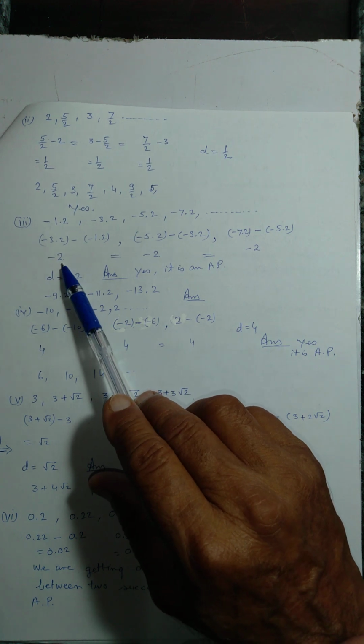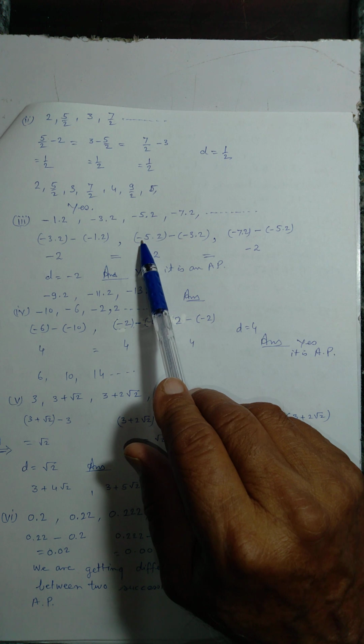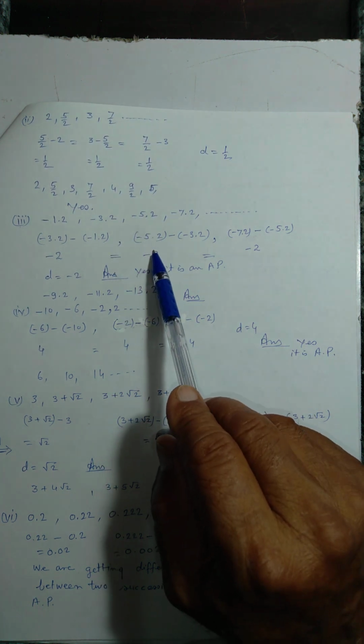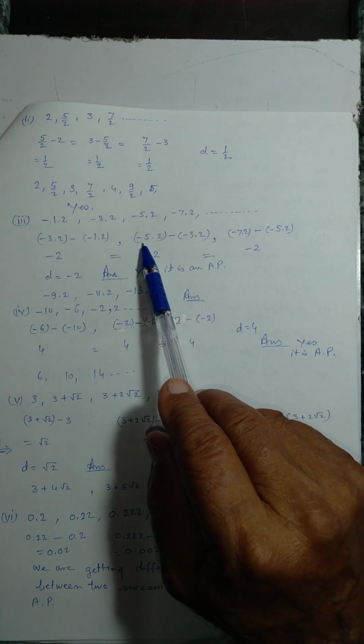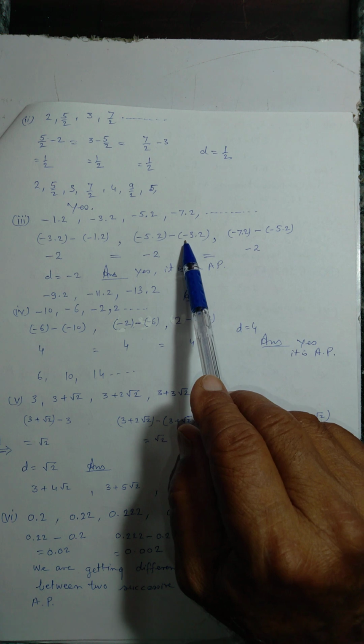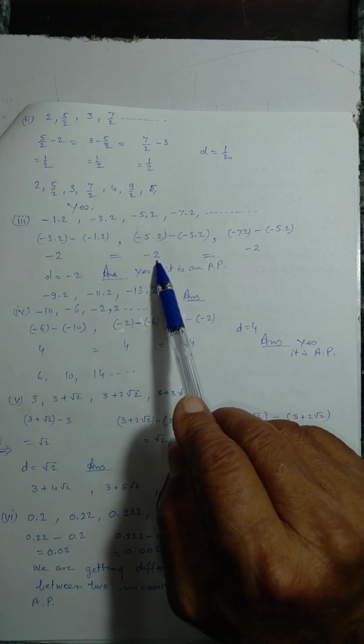So we are getting here minus 2. Similarly, subtract the second term from the third term, that is minus 5.2 minus, inside the bracket, minus 3.2. Again you are getting minus 2.